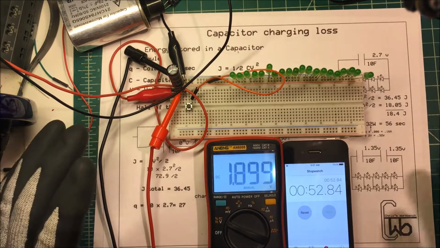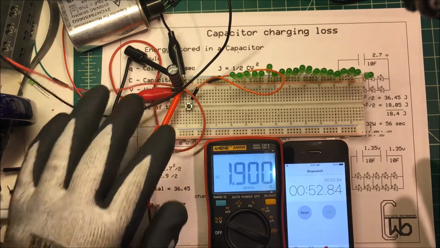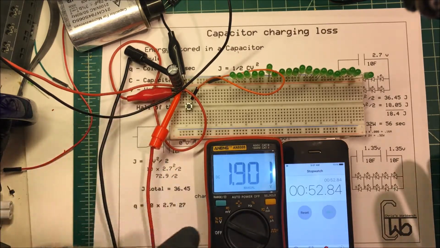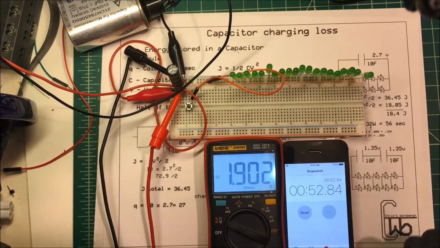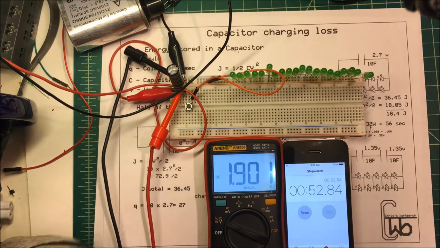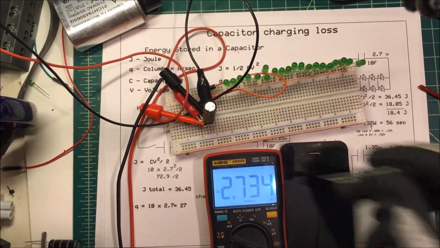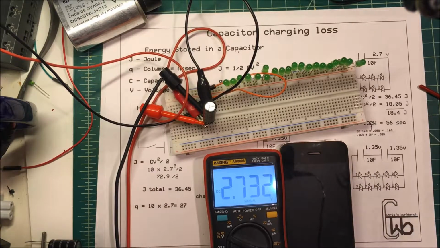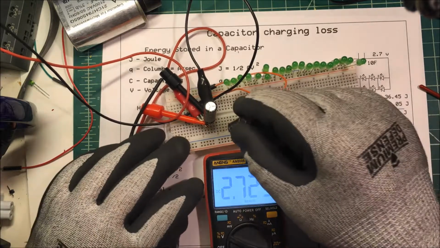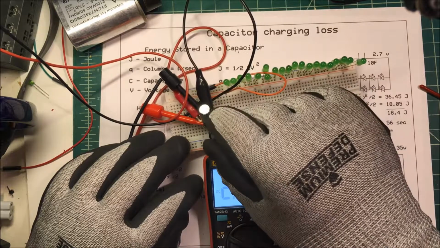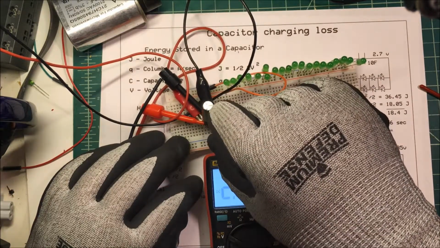So we're going to charge up this capacitor again, discharge it into the other capacitor, put them both in series, and see how long these LEDs will stay lit for. All right, I've got 2.7 volts, a little over on this capacitor. I'm going to put this one in parallel with it and see what we get.